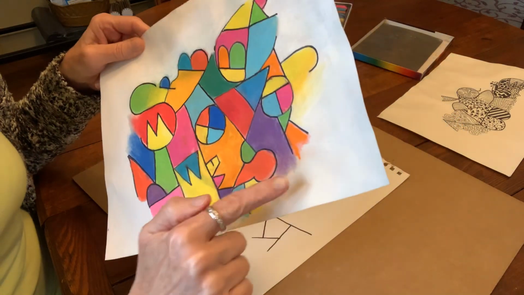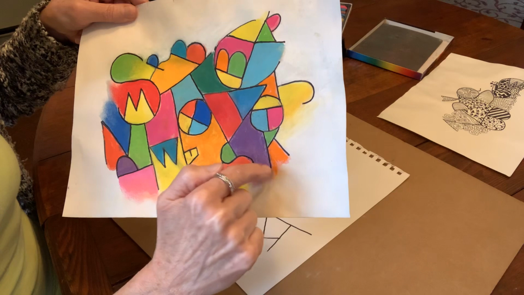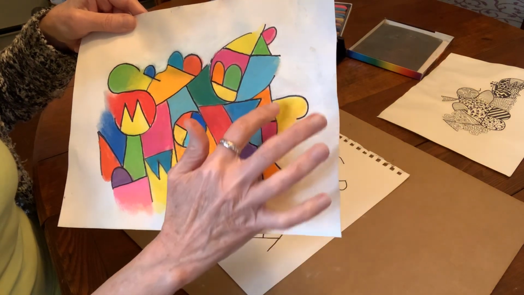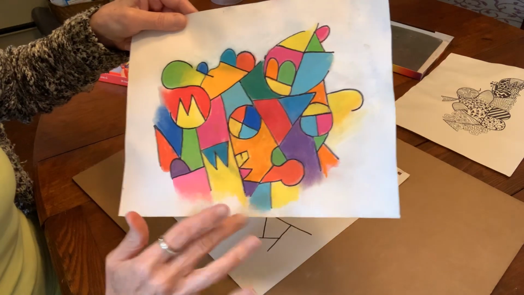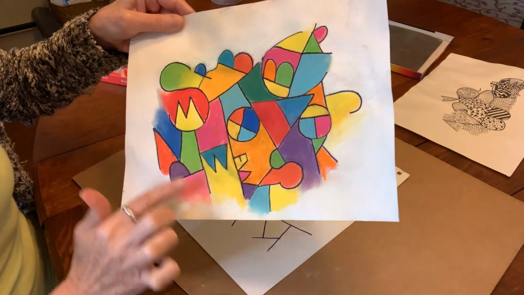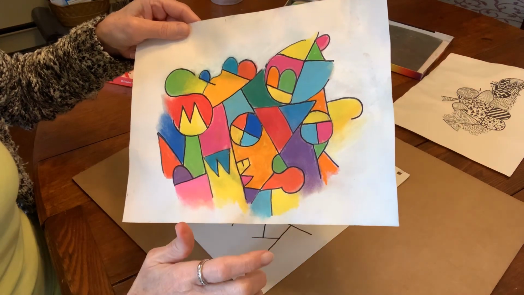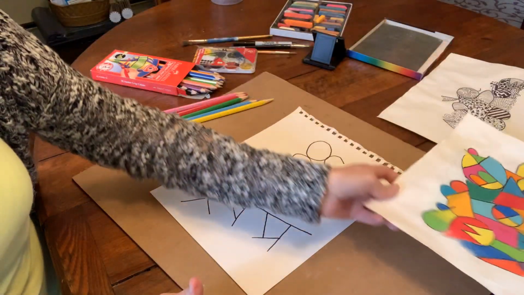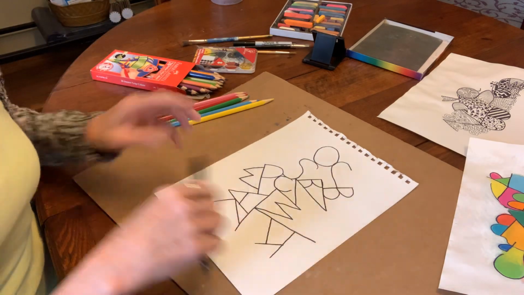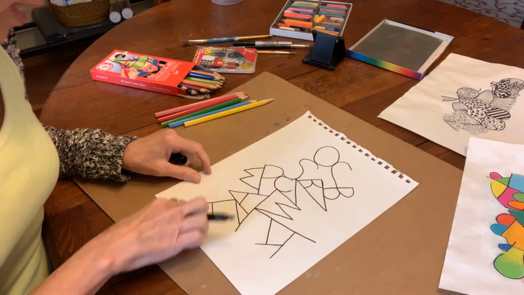You can see here the orange where my R is. It's not closed off, it's not a real shape, but I went ahead and just filled some of these areas in just to kind of bring the color down. You can leave it open and not color in those open areas, or you can do what I did.